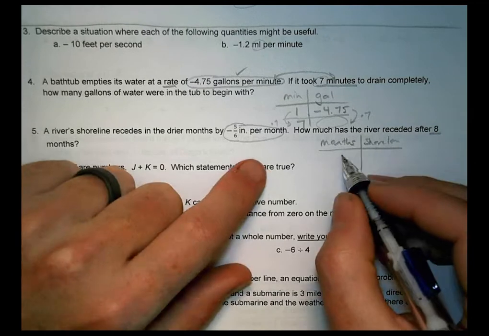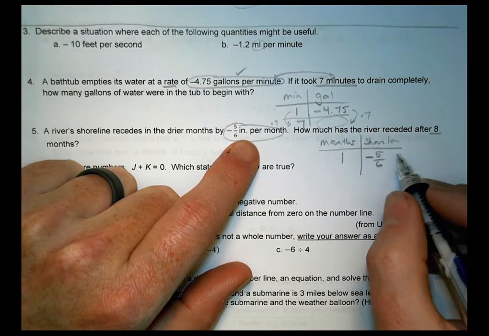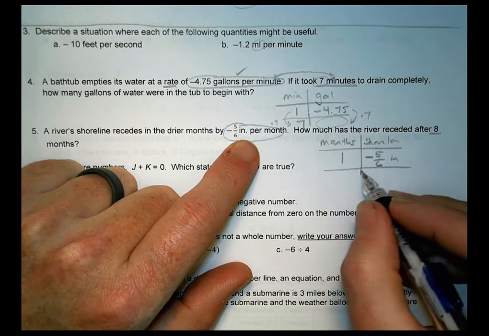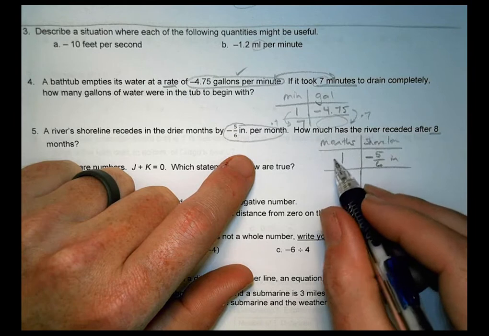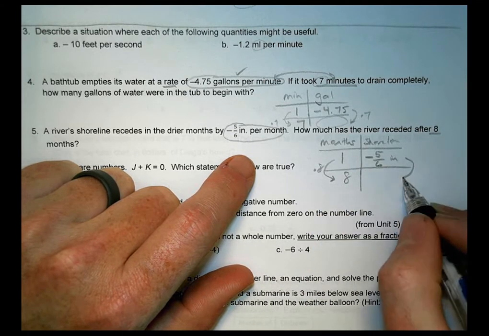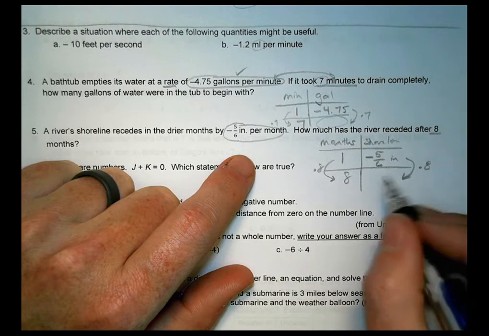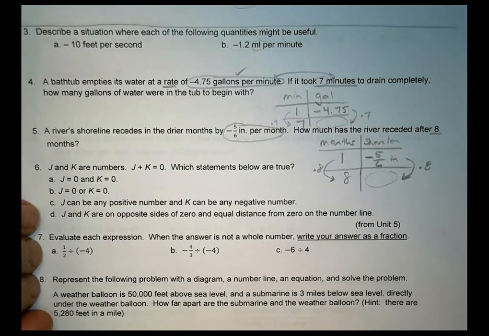After 1 month, it recedes negative 5/6 inches, and they're asking what happens after 8 months. To go from 1 to 8 is multiplying by 8, and we do the same thing over here to figure out what that value is going to be. Keep in mind that it's a negative number.